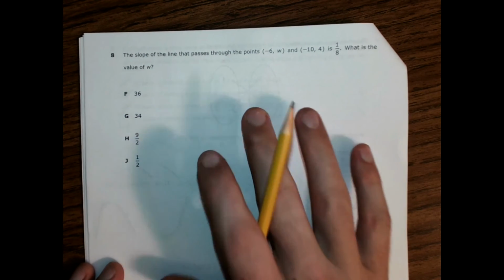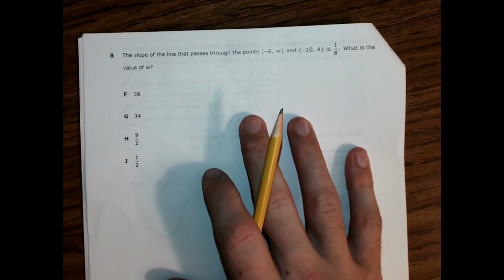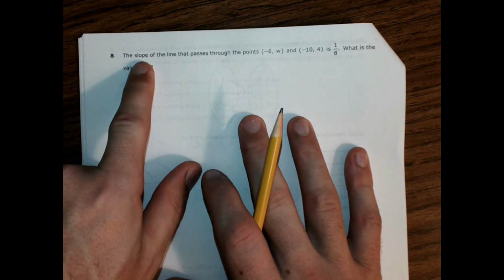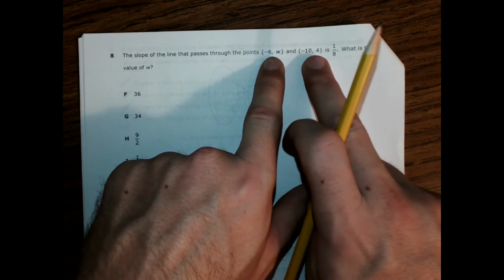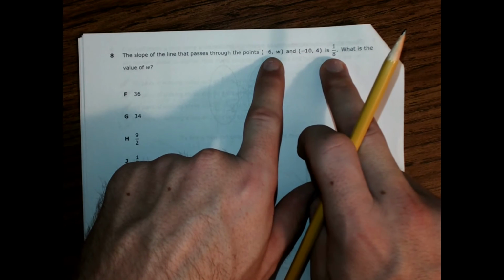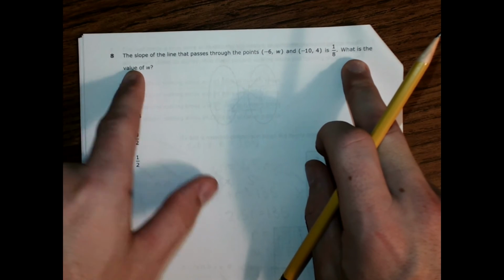Okay, now this is a relatively simple problem that I can admit to teaching badly back in September. It's a question of slope. The slope of a line passes through these 2 points and is 1/8. What is the value of W?